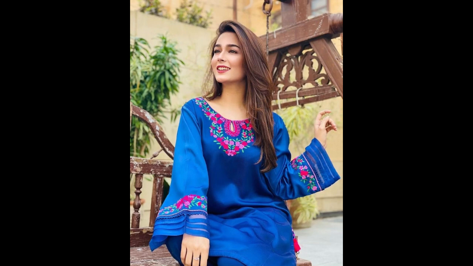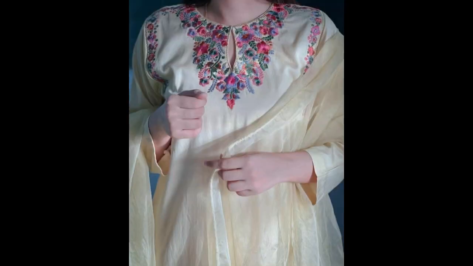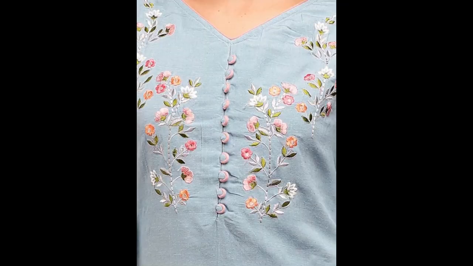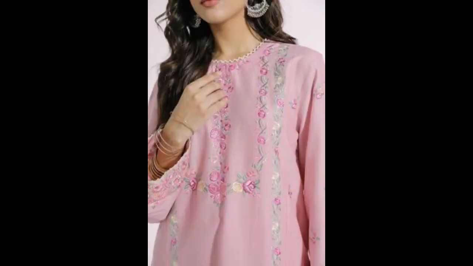Guys, this video contains very beautiful design ideas of how you can design your dresses with the help of hand embroidery, machine embroidery. But this video is not only limited to this. In this video, you are going to get amazing, trendy, crazy, simple and cute designer ideas of how you can design your dresses with the help of stitching as well. So now let's move towards our video.